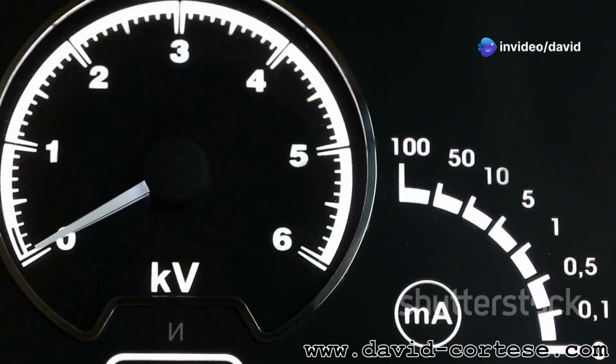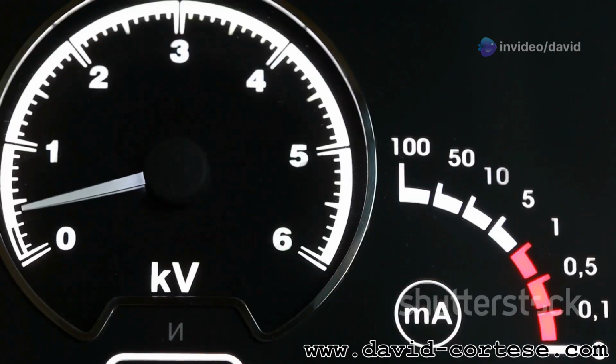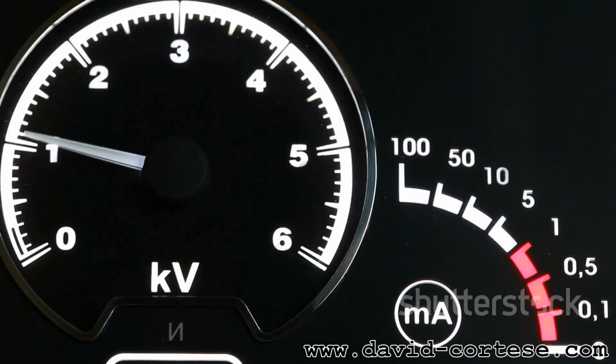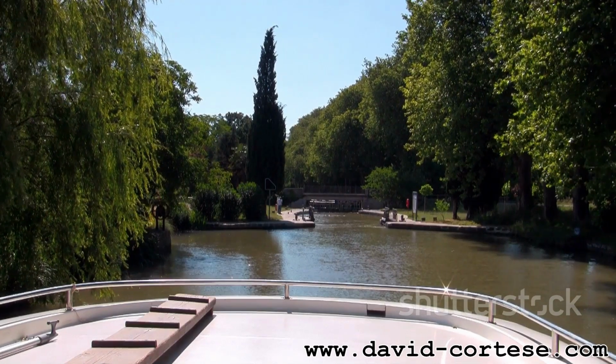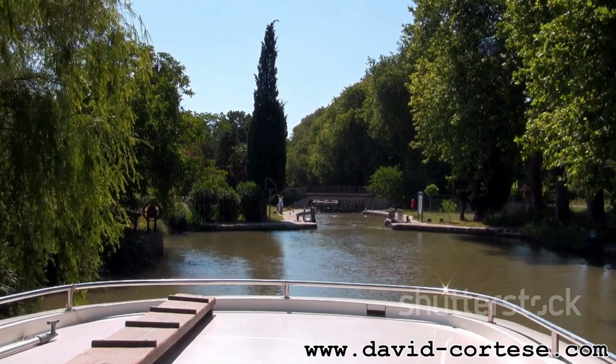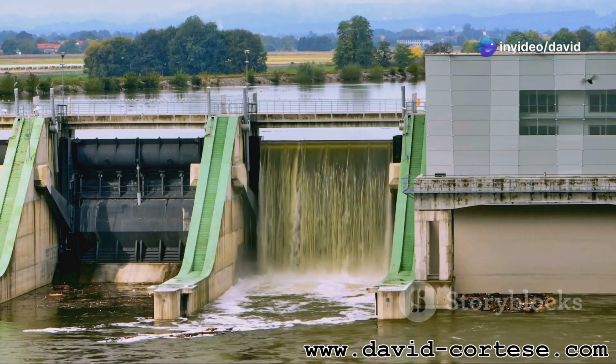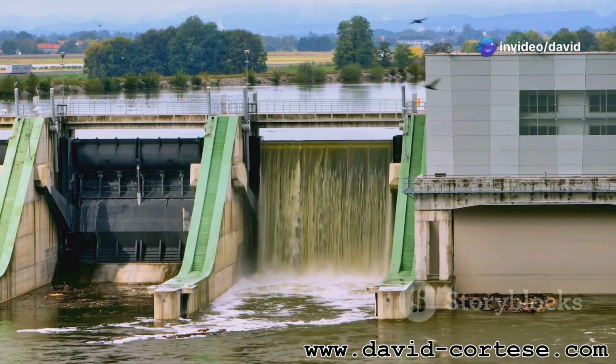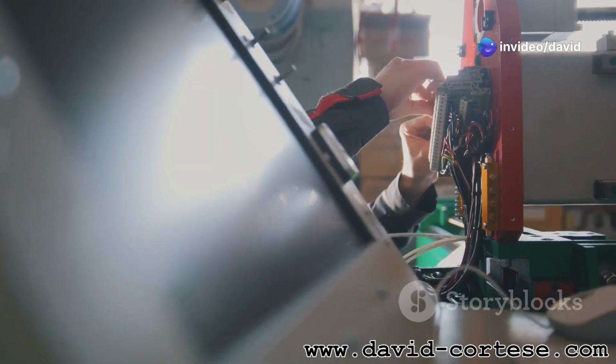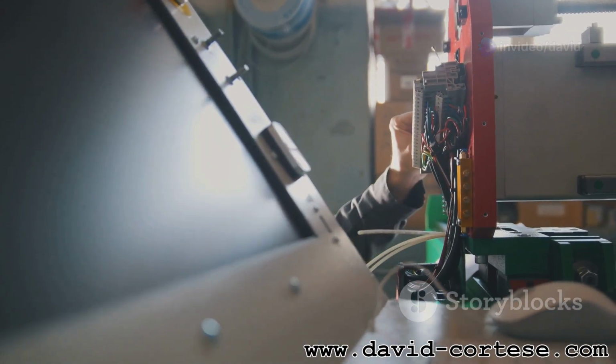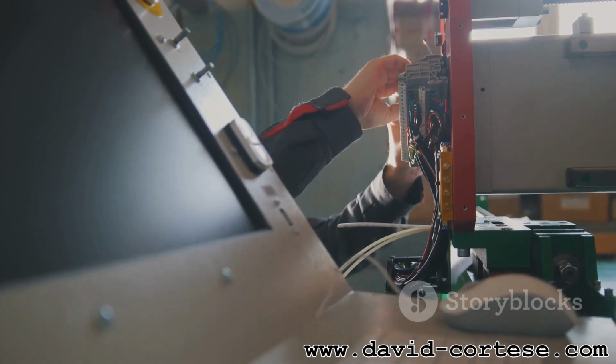Kirchhoff's voltage law states that the sum of all voltages around any closed loop in a circuit must be zero. Imagine taking a boat ride around a closed loop in our river network. The total change in water level, representing voltage, throughout the journey will always be zero. These two laws are crucial for analyzing and understanding the behavior of complex electrical circuits.